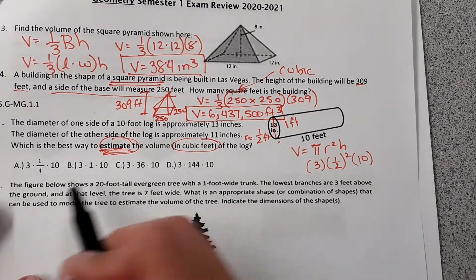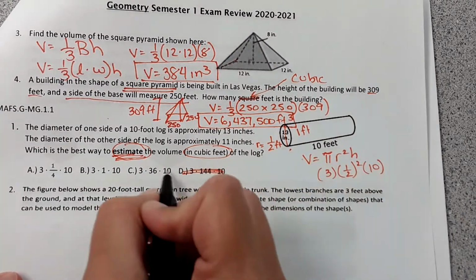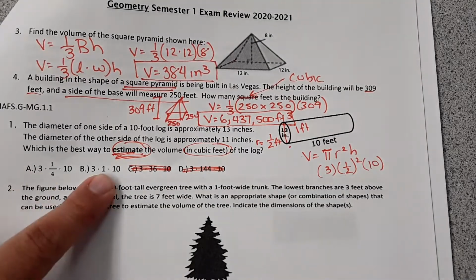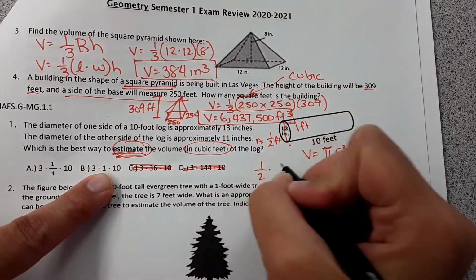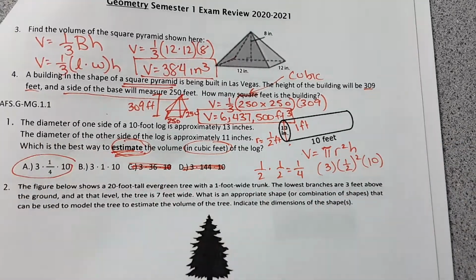Then I'm going to start looking at the answer choices to see what they're looking for. I know this is not it. The times 36 doesn't make any sense either. It's between these two. 1/2 squared, 1/2 times 1/2 would be 1/4. So therefore A is the correct answer.